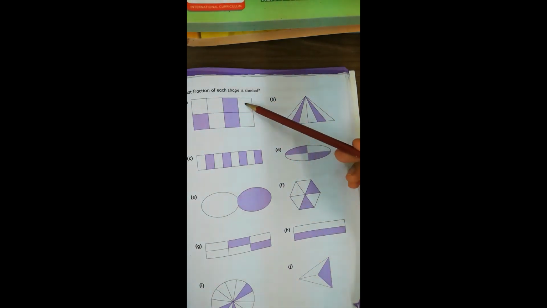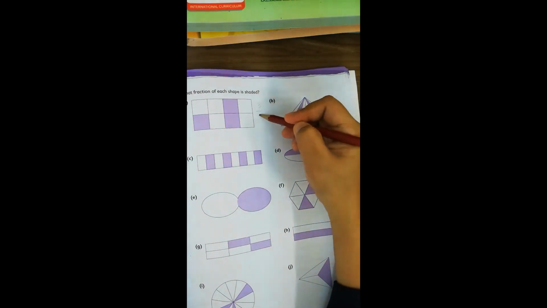And then for this part, number 7, you have to write the fraction. Okay, what fraction of each shape is shaded? Okay, letter A. How many parts are there? 1, 2, 3, 4, 5, 6, 7, 8. How many parts with color? 3. So 3/8. Okay, and then you have to answer the rest of the shapes. Okay, so only that.